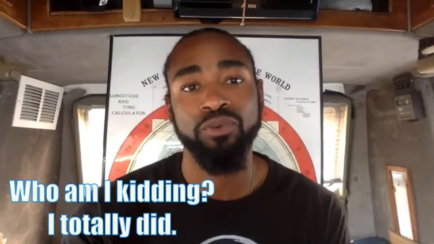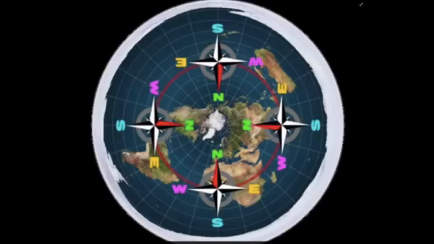I try to play by the rules and use the data that we've been given from the scientific community, but since none of that seems to be making any sense, let's see how this works on the flat earth model. Quick breakdown. According to the flat earth model, or the azimuthal equidistant projection, it's widely accepted that the center of the map is the North Pole. Therefore, every direction away from true north is heading south.